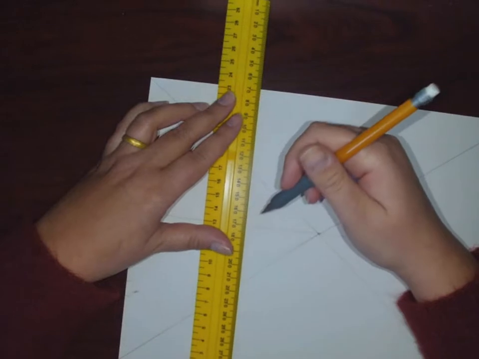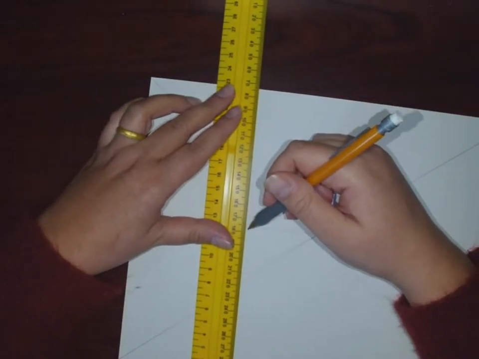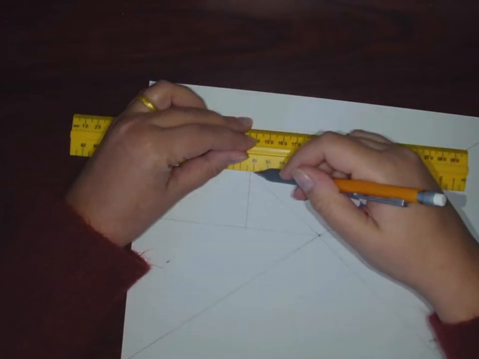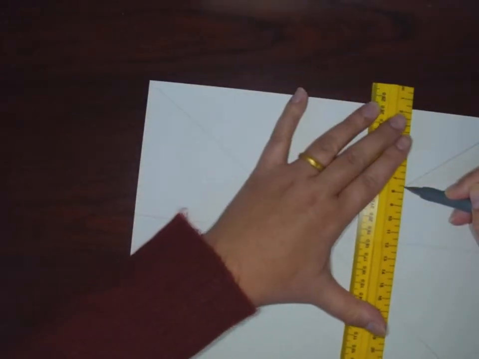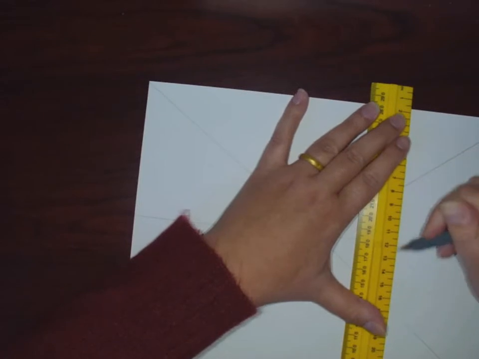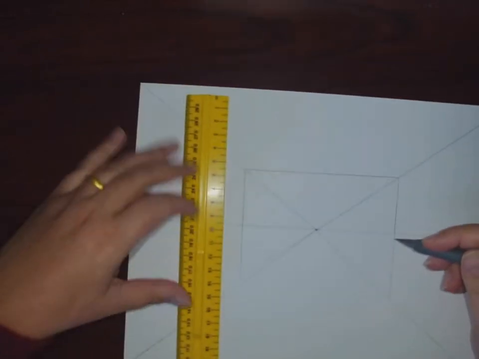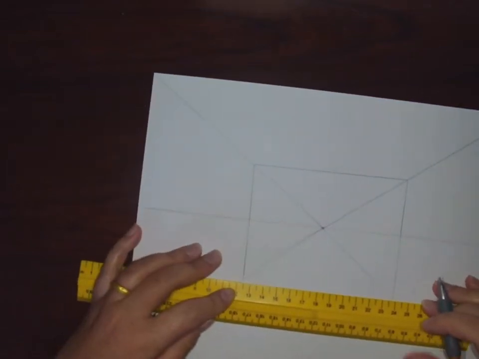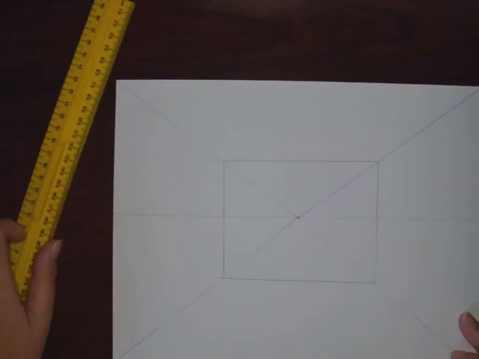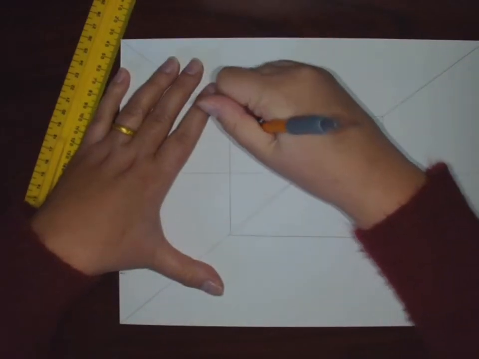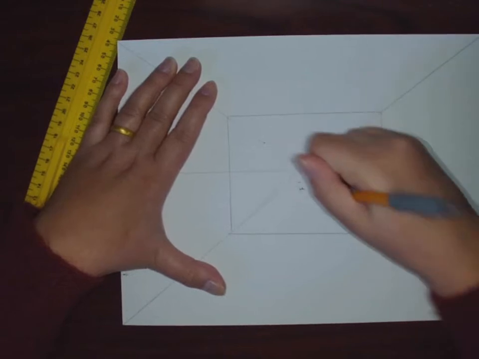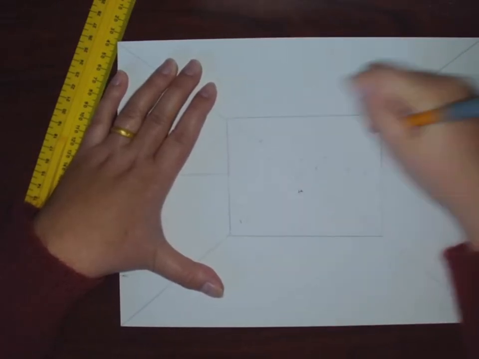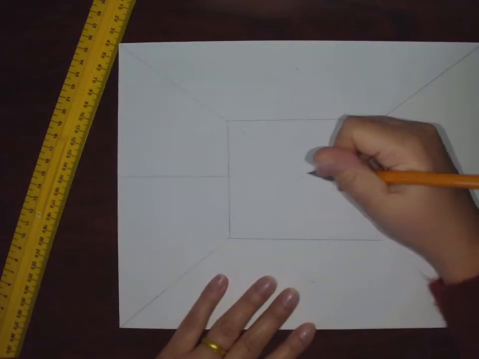Now what we're going to do is create the room itself. So you're going to take this, okay, here's my room. There's my little dot.